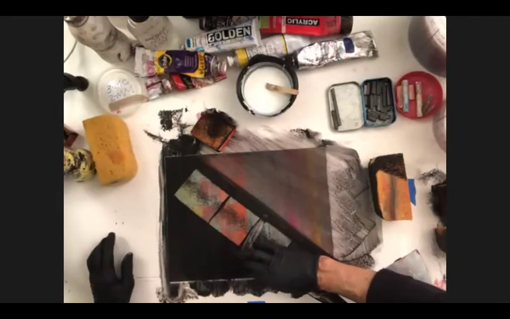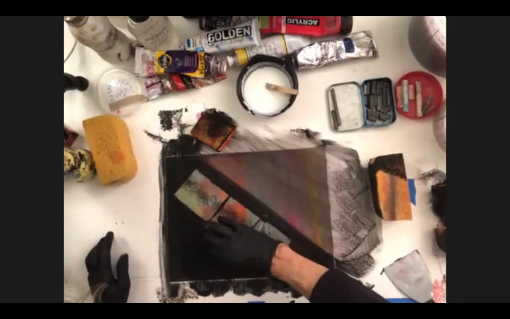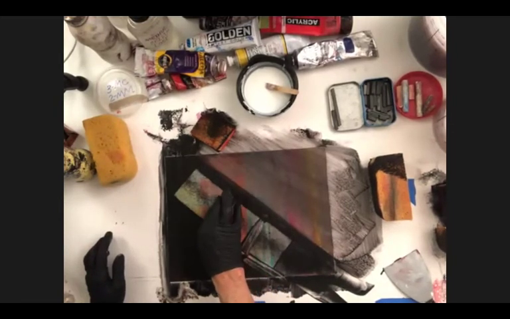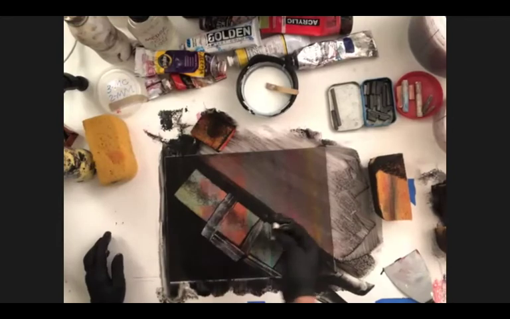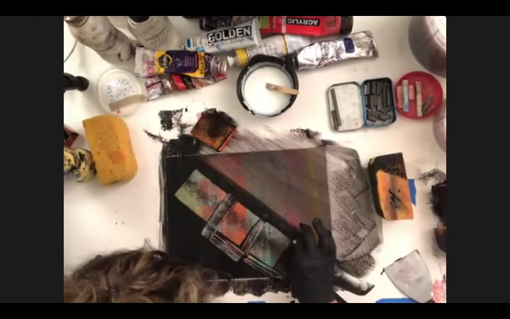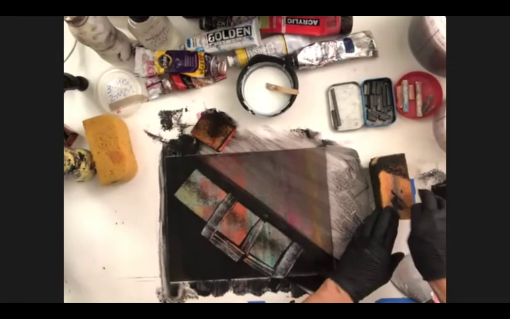So this is moving my color around because I probably didn't clean off this chalk as well as I should have. Bad dog, no biscuit. There, now it's transferring the white.